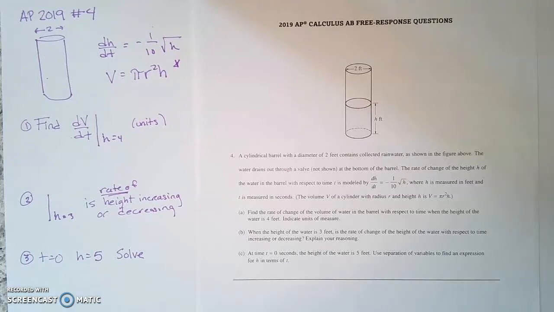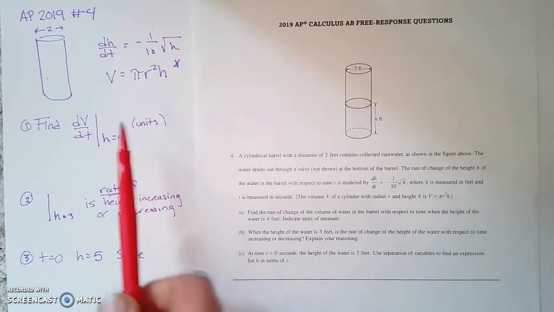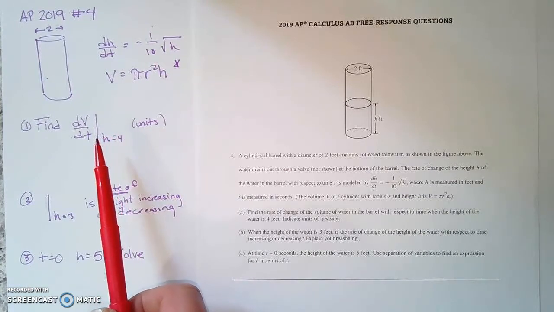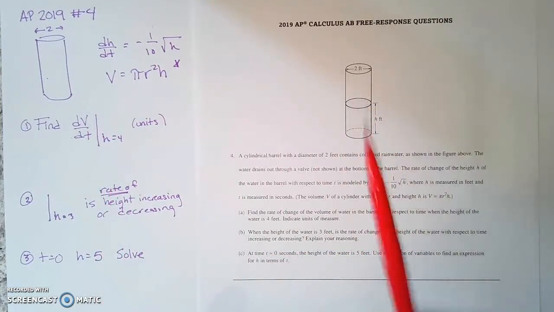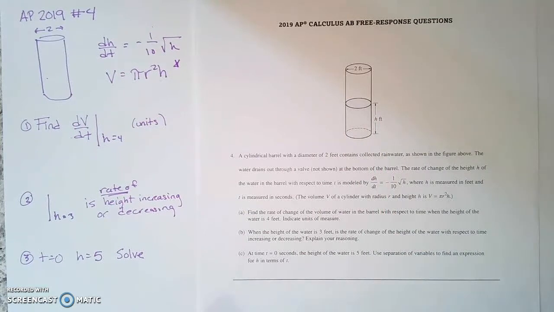Okay, here we go with the 2019 AP number 4 question. I have my notes off to the side of the problems for you to work on, the different parts. And here's the original question. I'll read some of the info for you. A cylindrical barrel with a diameter of 2 feet contains collected rainwater. The water drains out through a valve, not shown, at the bottom of the barrel.